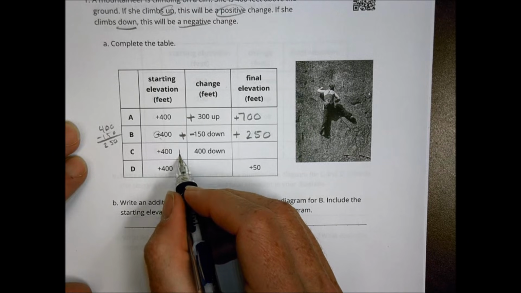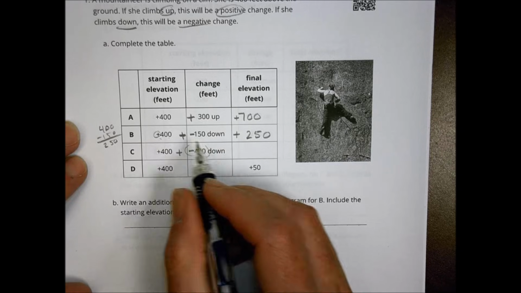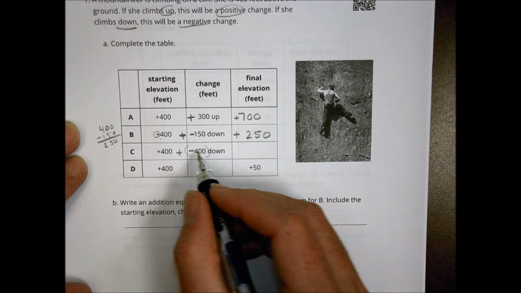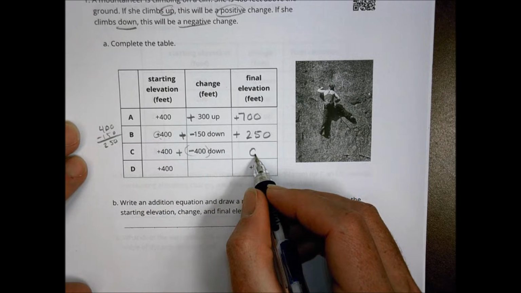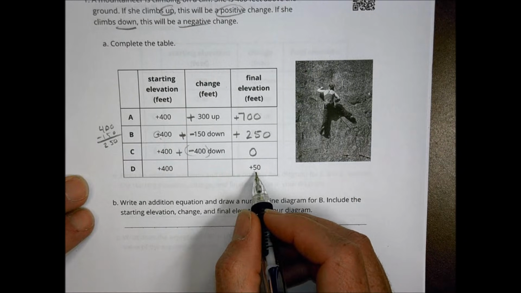Here, we're going to go adding 200 down, so it's like adding a negative here, right? So positive 400 plus a negative 400 means we're going to end up at 0, all the way up and all the way back down. And this one, we're going to end up at plus 50.